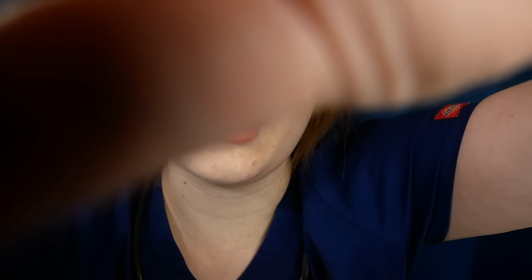Looking for any signs of, for example, psoriasis or seborrheic dermatitis, infestation, or any maybe perhaps odd moles or marks. So we take a gentle hand here to palpate the skin, just like that.